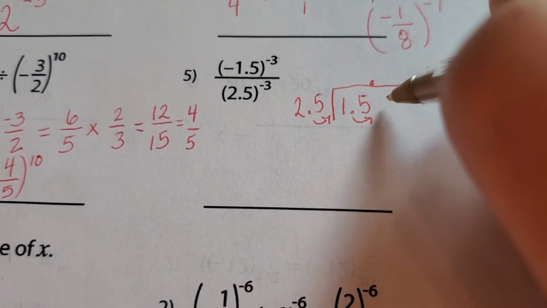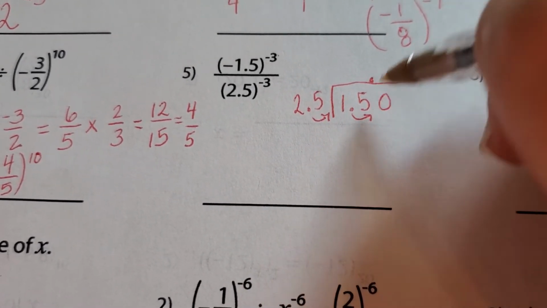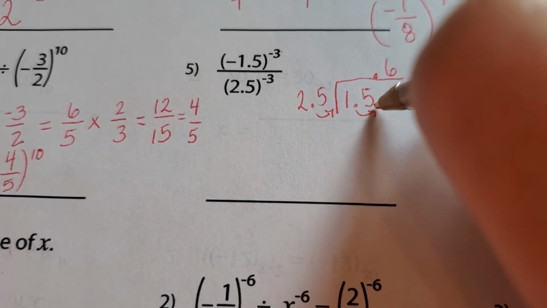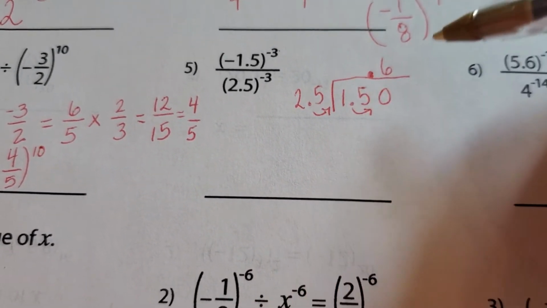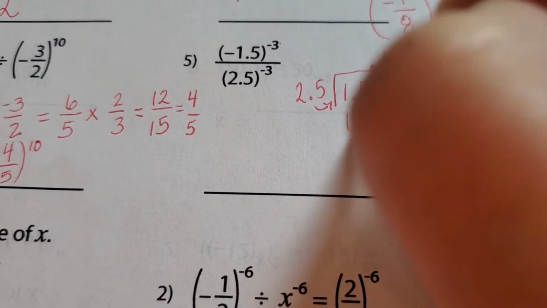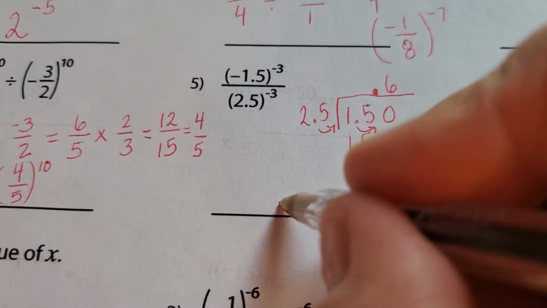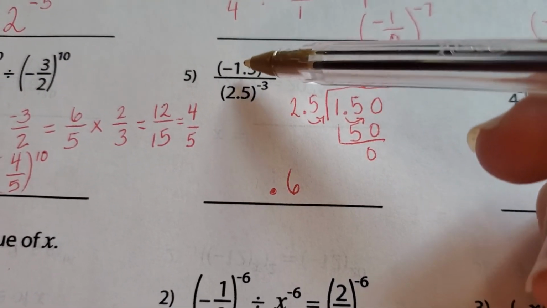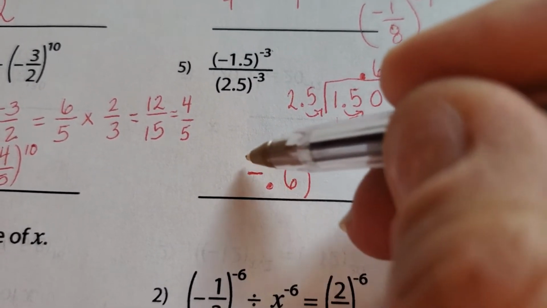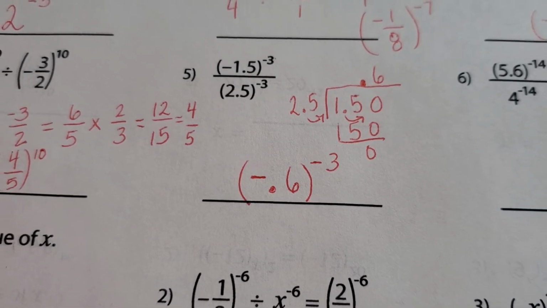25 won't go into 15, so I'm going to go ahead and add a 0 on. 25 into 150 goes 6 times. Please notice I moved this decimal over and I put it straight up here. So 6 times 25 is actually 150. So that's what it comes out to be, 0.6. But we had a negative divided by a positive, so that's going to make this answer negative. And again, I'm going to keep that same exponent.